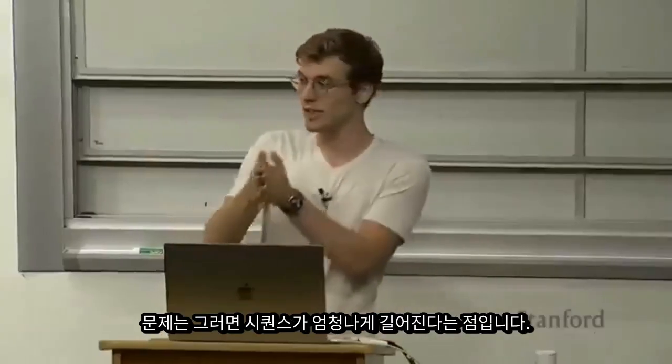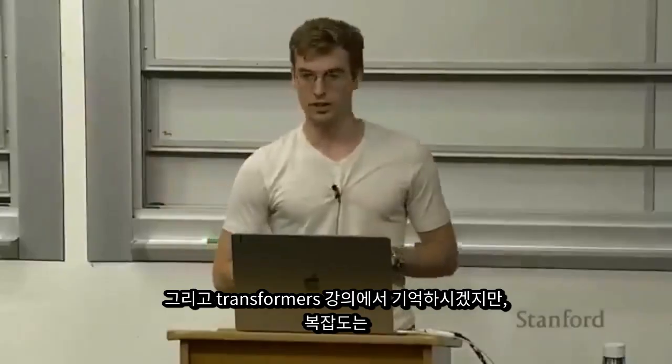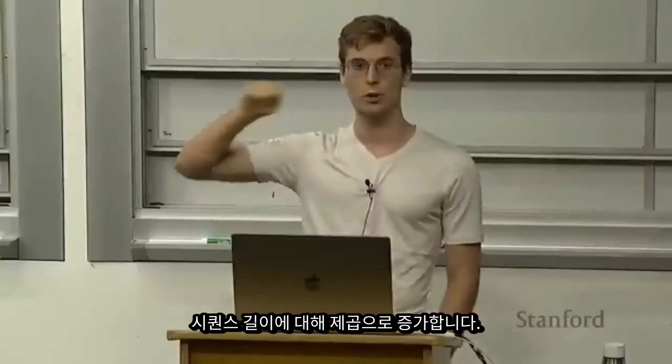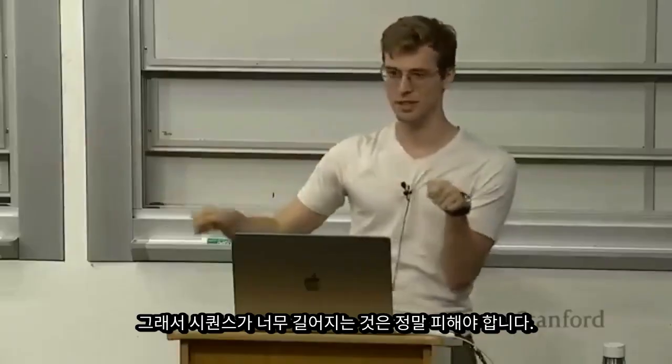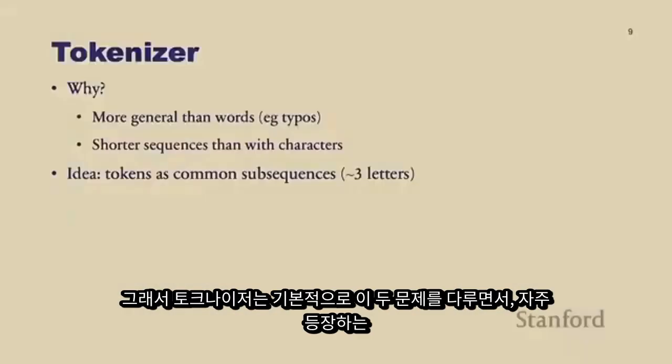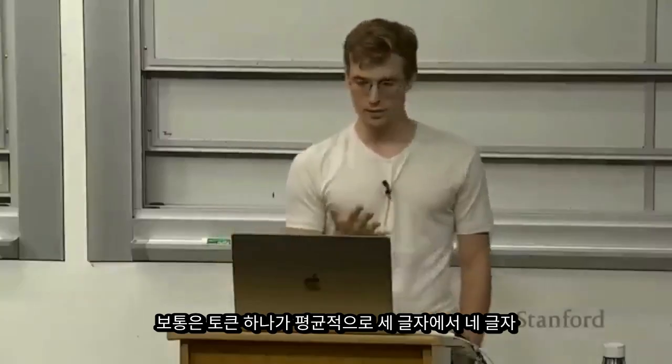The issue is that then your sequence becomes super long. And as you probably remember from the lecture on transformers, the complexity grows quadratically with the length of sequences, so you really don't want to have a super long sequence. So tokenizers basically try to deal with those two problems and give common subsequences a certain token. Usually you should be thinking that, on average, every token is around 3-4 letters.